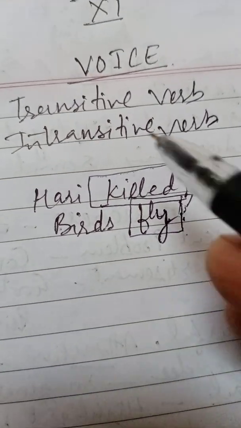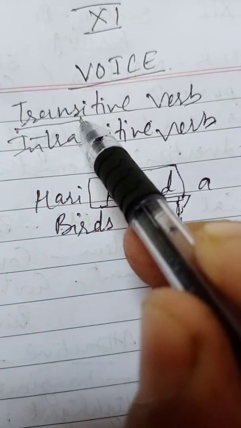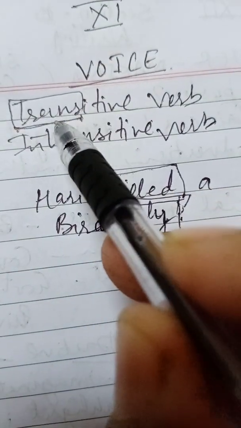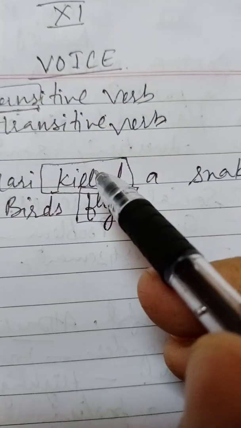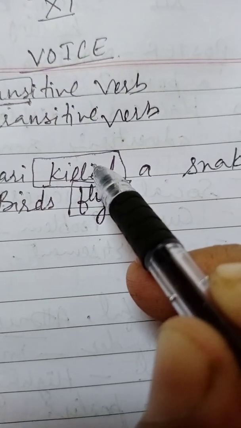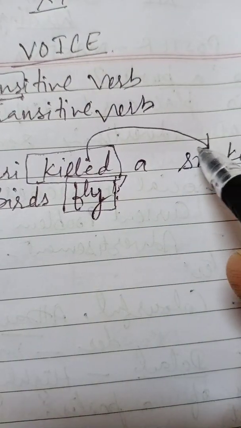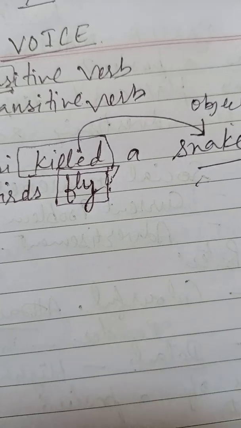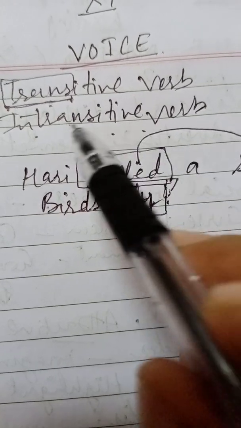Simply, I just tell you. A transitive verb is a verb that transfers. The basic word is transfer: it transfers its action to the object. Killed is a verb. It transferred its action or effect to the object. What is the object here? Snake. And an intransitive verb is a verb that does not transfer its action.